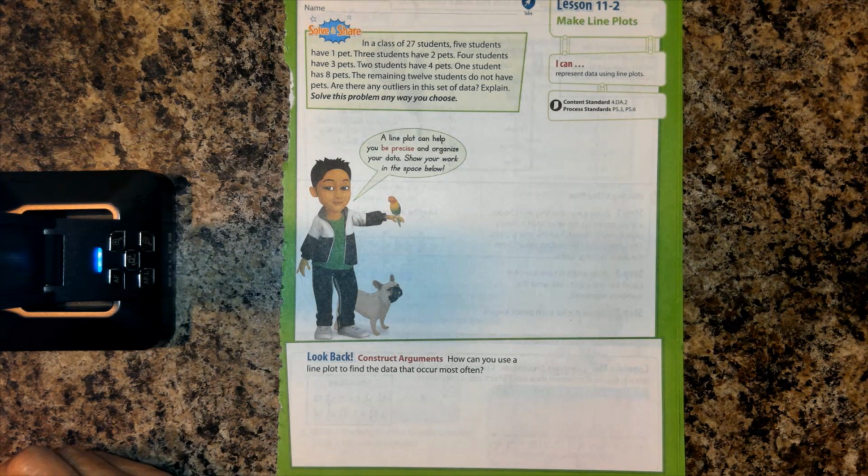In a class of 27 students, 5 students have 1 pet, 3 students have 2 pets, 4 students have 3 pets, 2 students have 4 pets, 1 student has 8 pets. You can hear my pet in the background, and the remaining 12 students do not have pets. Are there any outliers in this data?